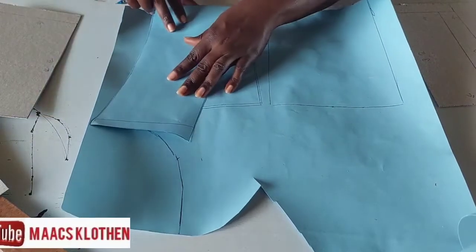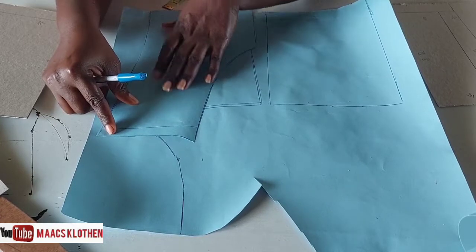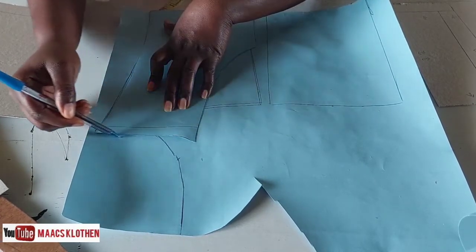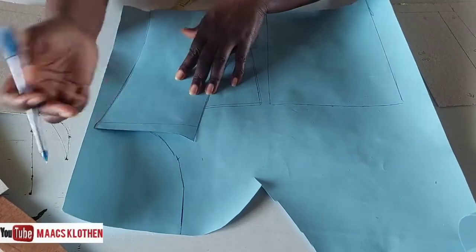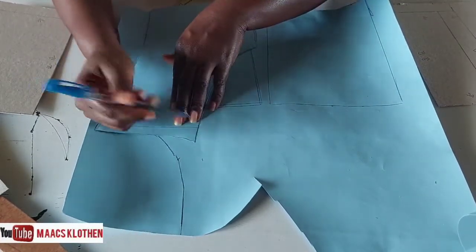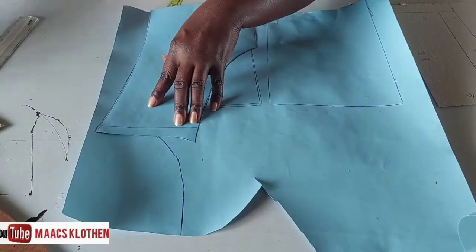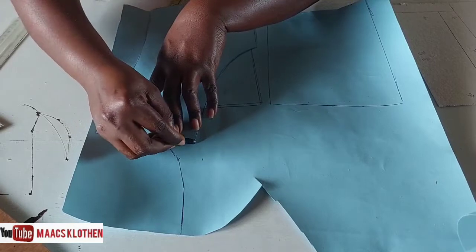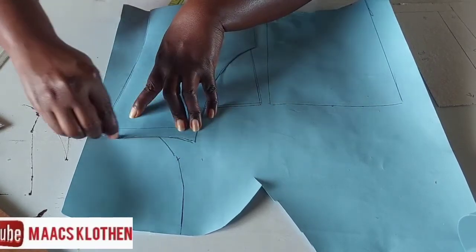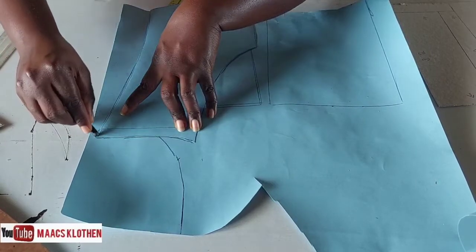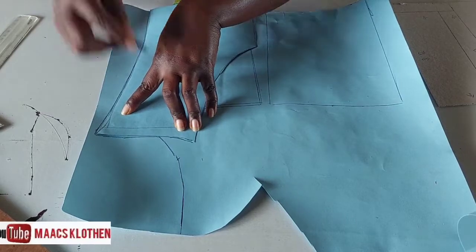But you can also still make it the same. You will get it. You can place this on it this way and then mark it out here, and then you are going to join it here. But I'm going to do this, so you can decide to go for this. Let me use a pencil. You can decide to go for this. You see what we have here, and then mark this out, you see.